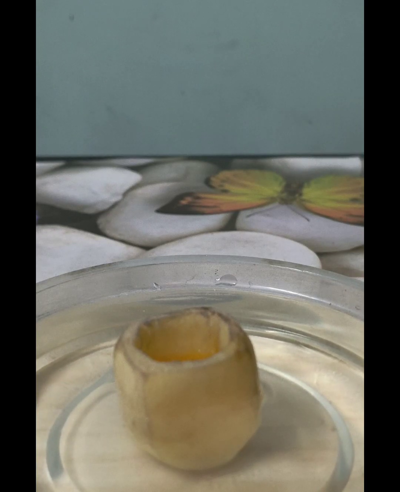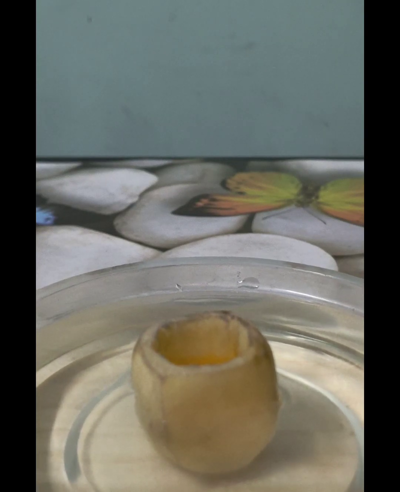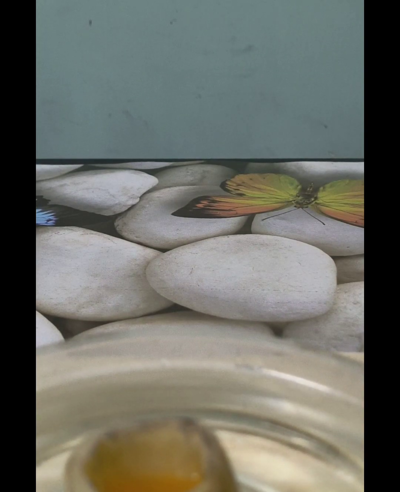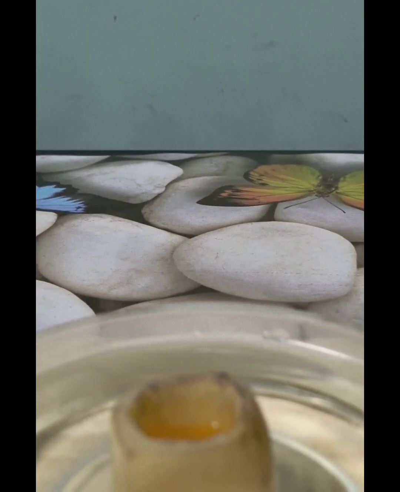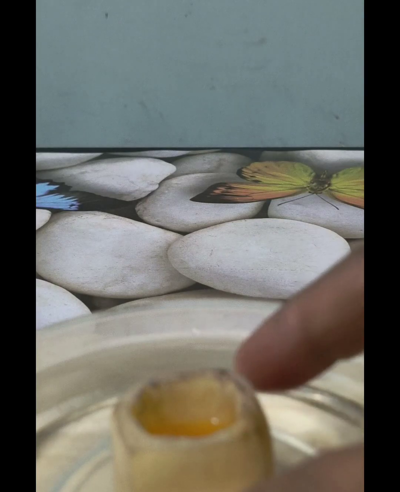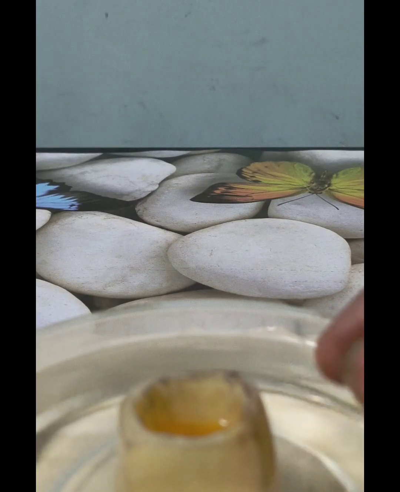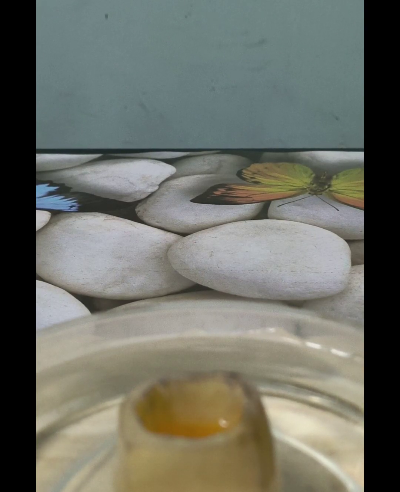What we have to do is let it stand for some time. When we allow it to stand for some time, we will be able to make out the result after at least around 15 minutes. So let's see what happens. We will allow it to stand for 15 minutes. But before we move on, we have to mark the position of this solution inside the potato cube. So the level of that concentrated solution inside the potato cube needs to be marked.